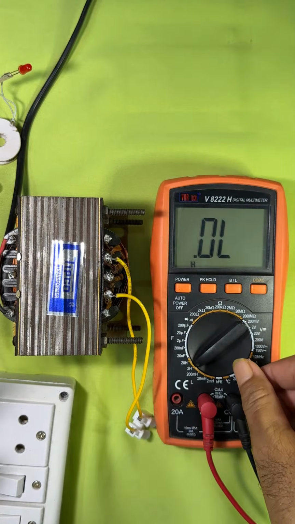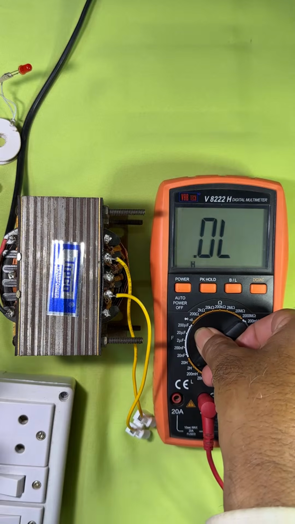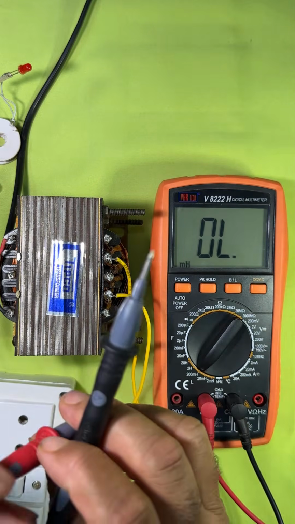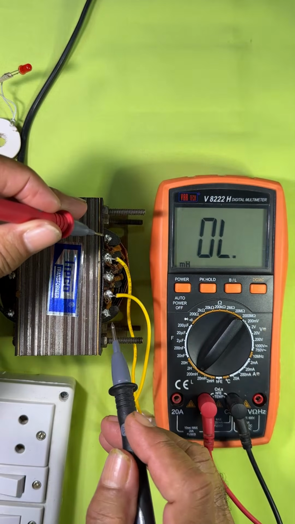I will again check the secondary now, 200 range. These two terminals we check first.